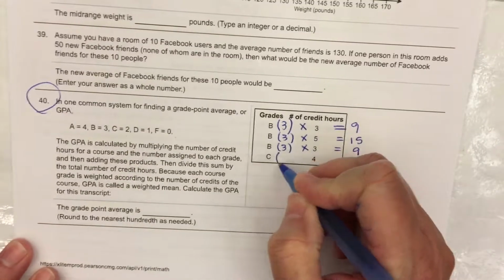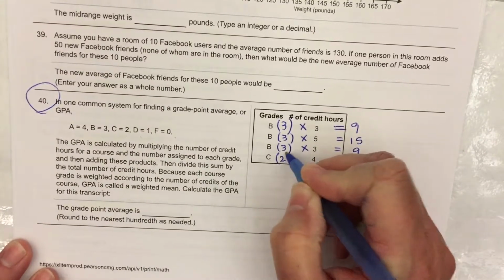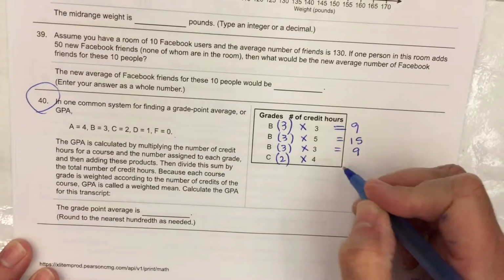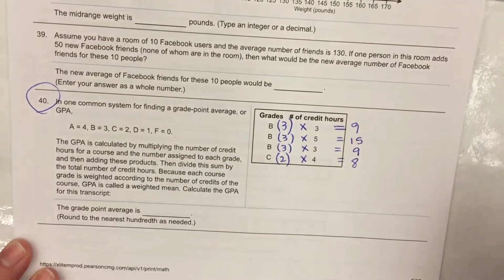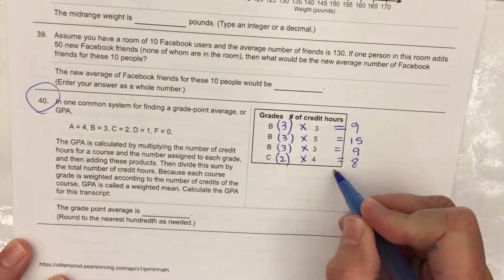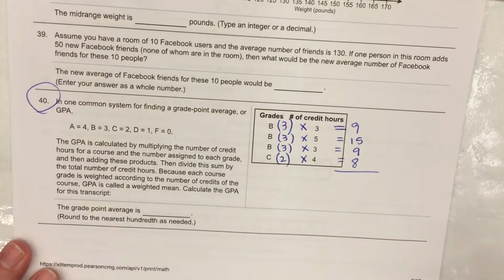The fourth class, the student made a C. A C is 2 points. 2 times 4 equals 8. So in that class, the student earned 8 quality points.